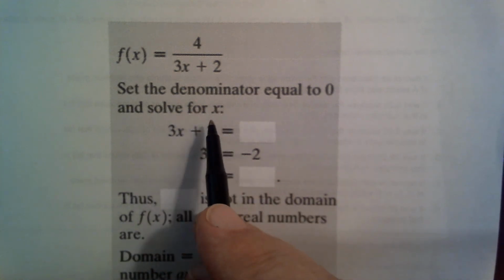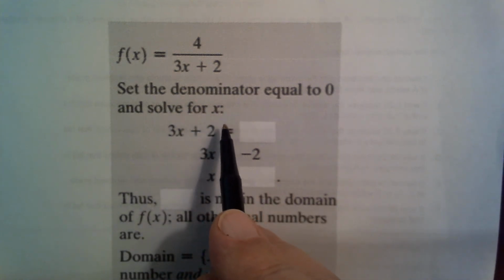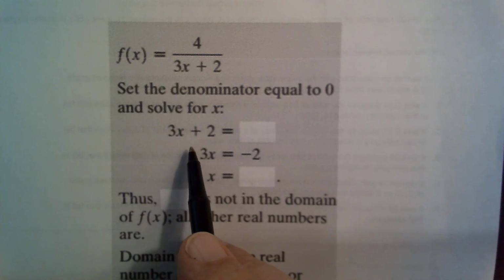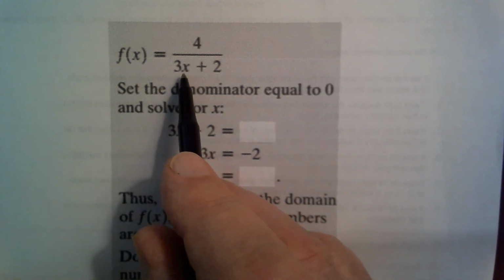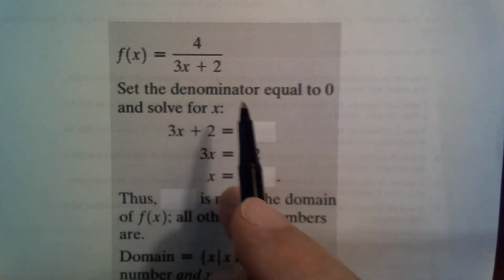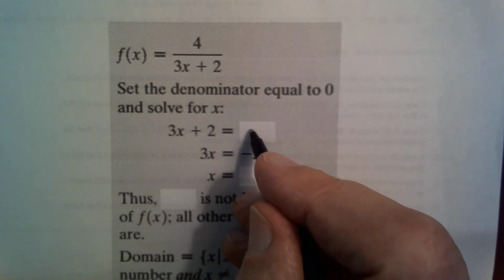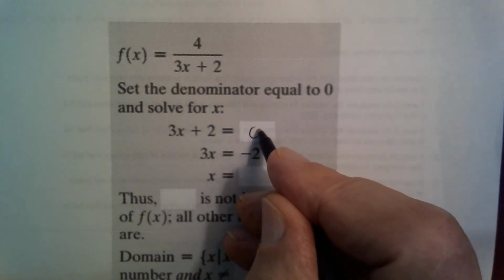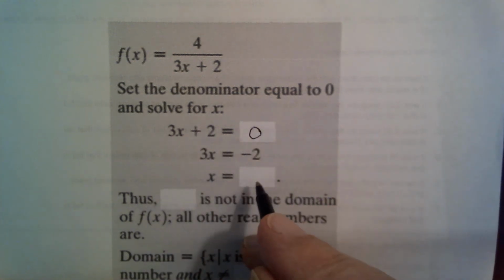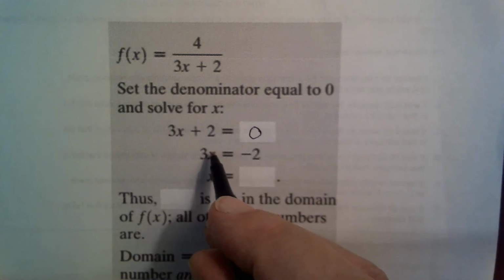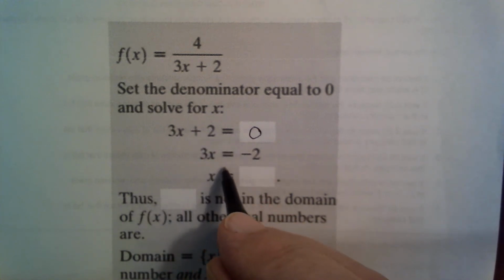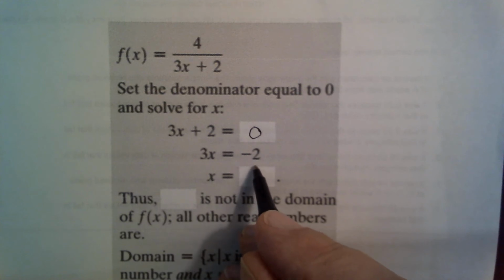And the way we do that is we take the denominator, set it equal to 0, and solve for x. So we have done this before. The denominator is 3x plus 2. And we set that equal to 0, and then we solve this little equation for x, as we have done many times. We subtract 2 on both sides, so we get 3x equals negative 2.